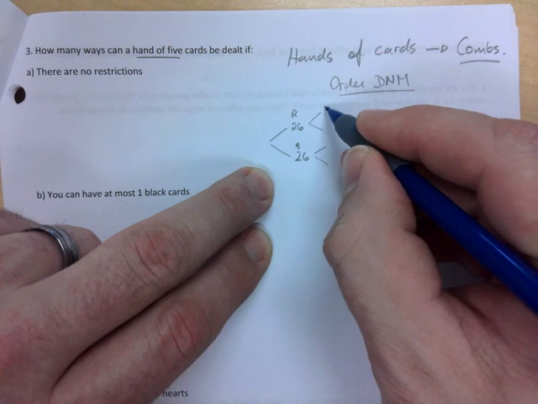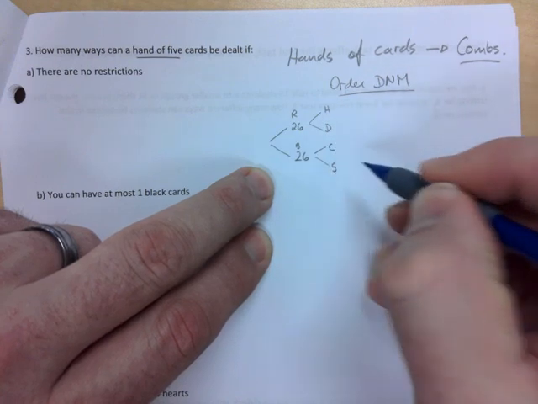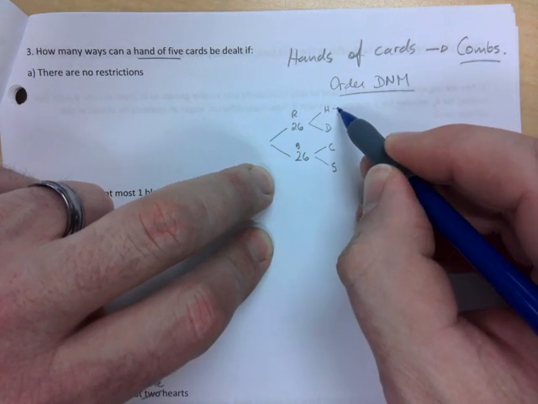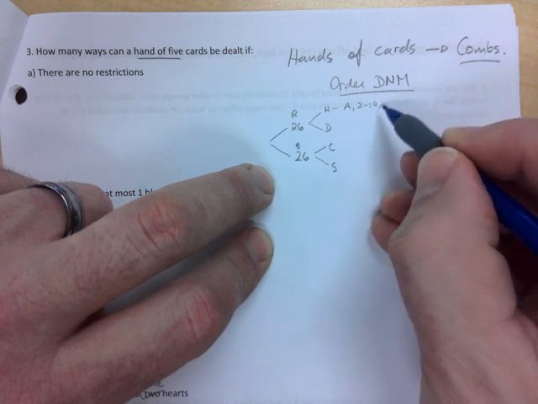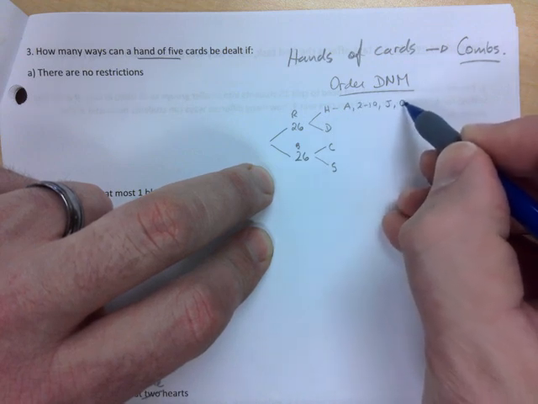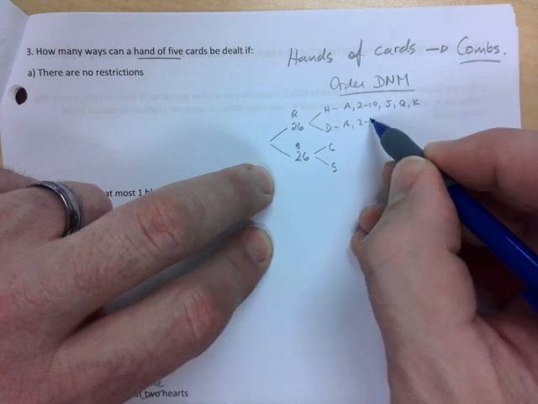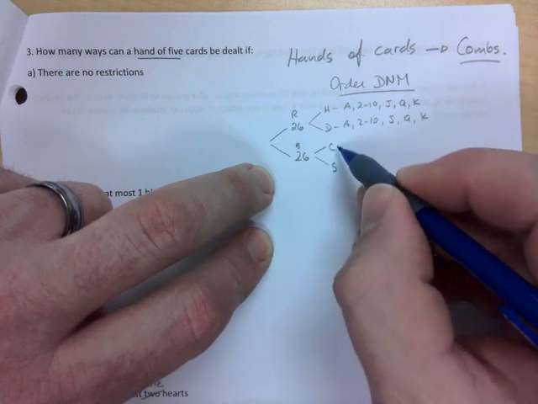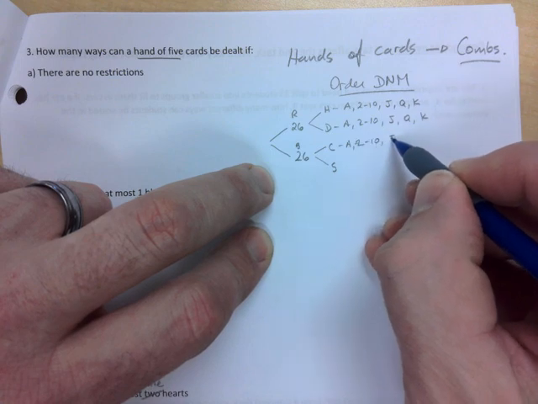For red, you've got your hearts and your diamonds, and you've got your clubs and your spades for your black cards. And for the hearts, you've got ace, 2 to 10, and then jack, queen, king. Ace, 2 to 10, jack, queen, king, and so forth. Every single suit has that.